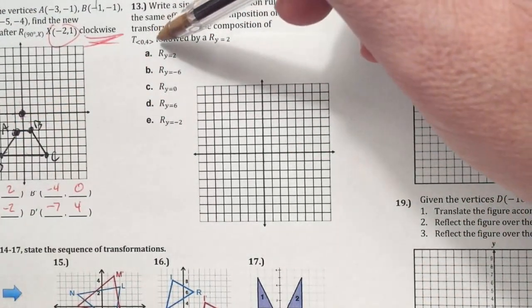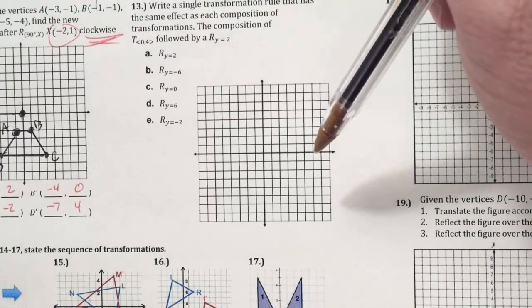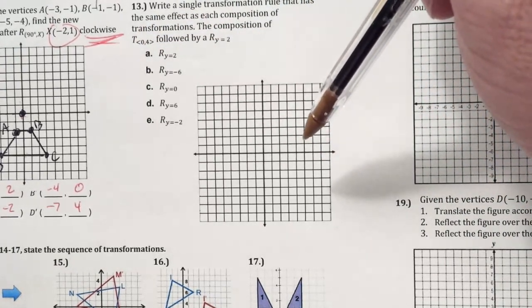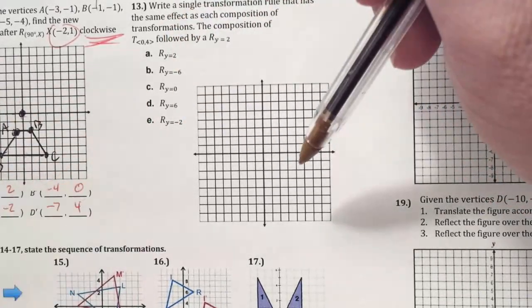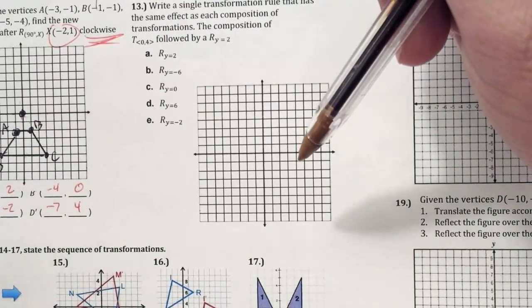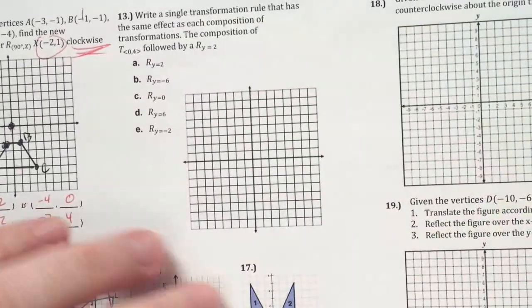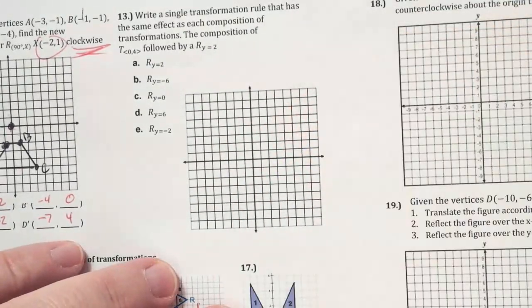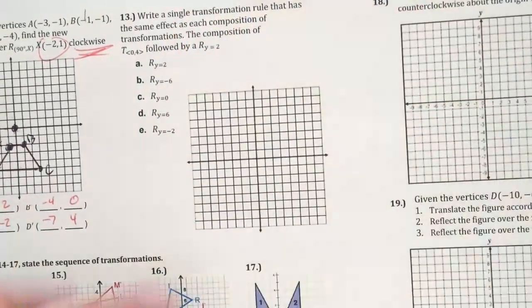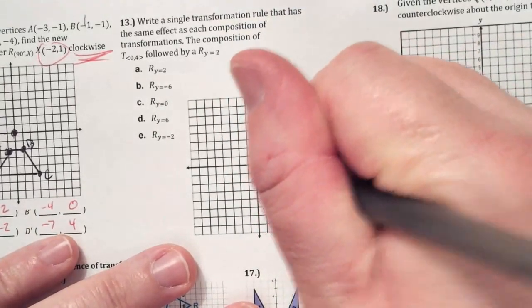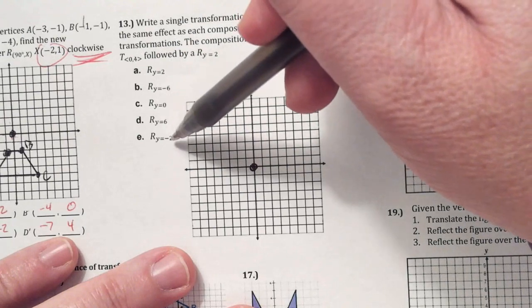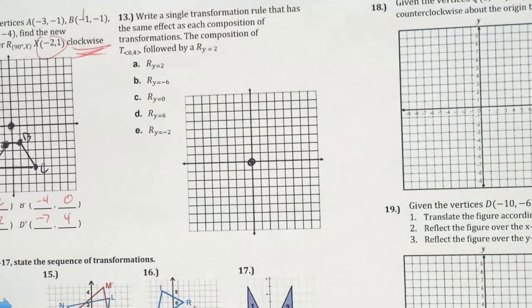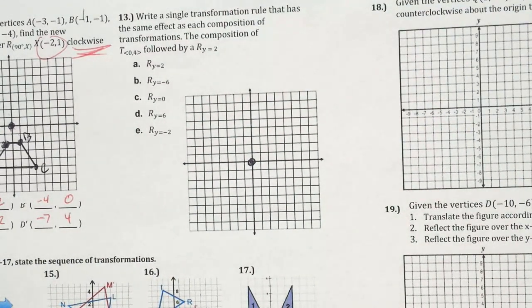On this one, they're asking what was a faster way to get from one shape to the other. They were nice enough to say everything is reflection, so we don't really have to be too careful. If this is 0, 0 right here, I'm going to try to stay away from those numbers.